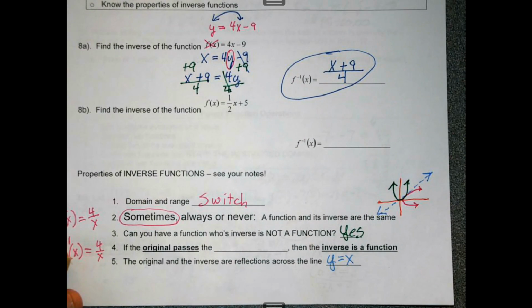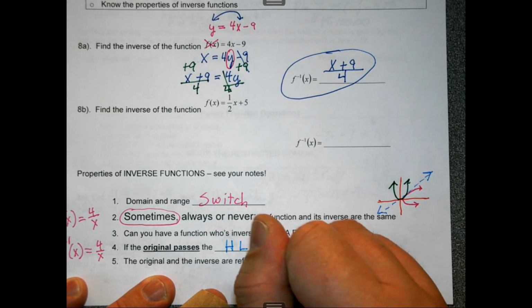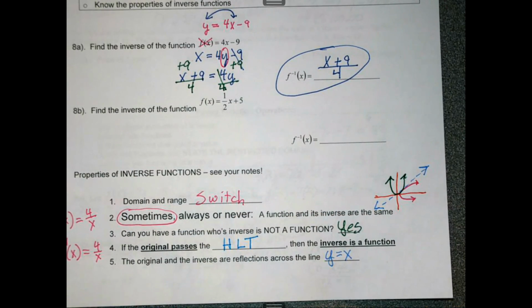What was the new test we had for determining that? Horizontal line test, right? If the original passes the horizontal line test, then the inverse is a function.